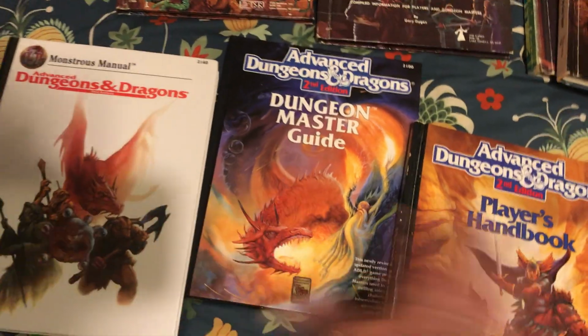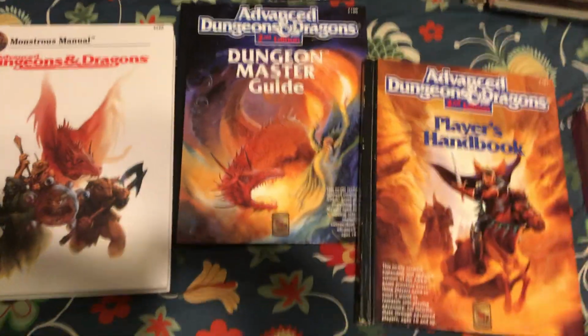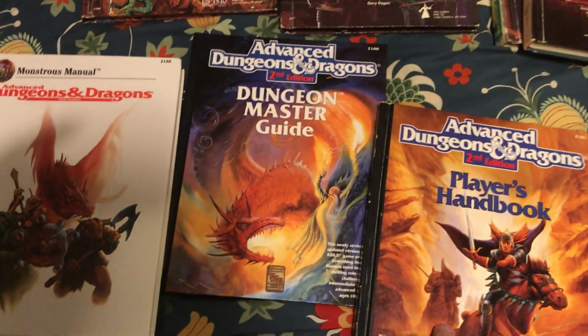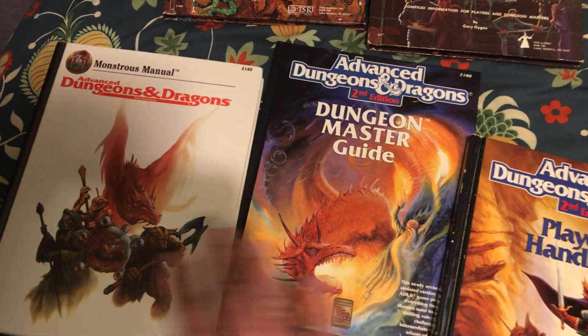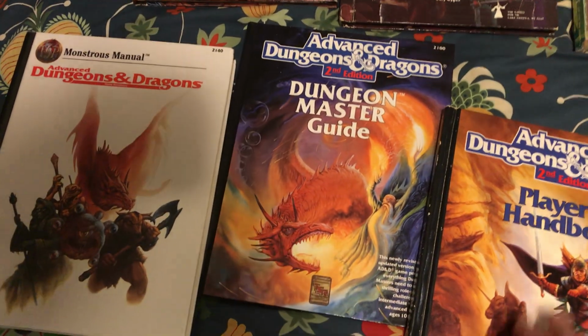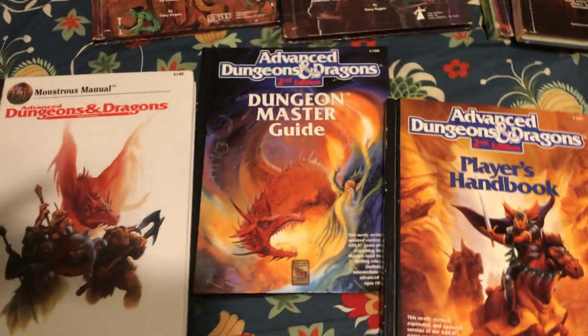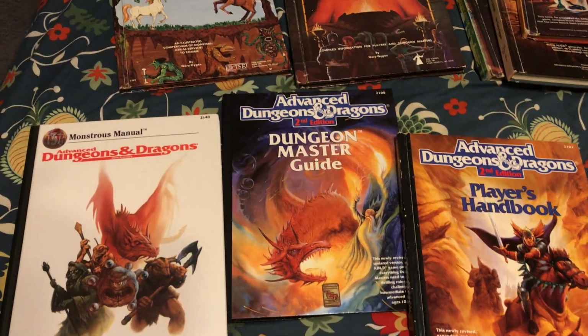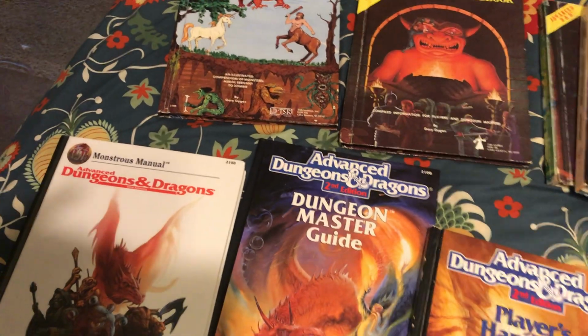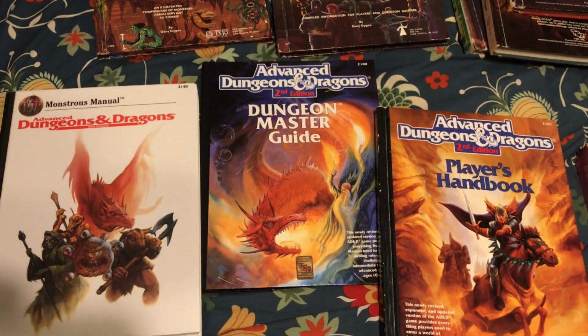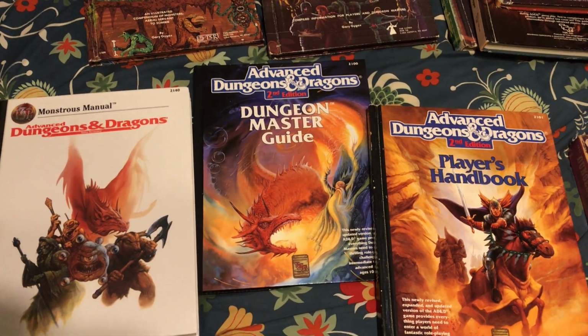But just the size of the second edition line was huge because it ran from essentially 1987 to, I think, 2000. So I think it's 13 years. So it is the longest living version of a single version of the game line. It lasted longer than any other version of the game. Fifth edition might beat it. We'll see. Fifth edition's still going strong.